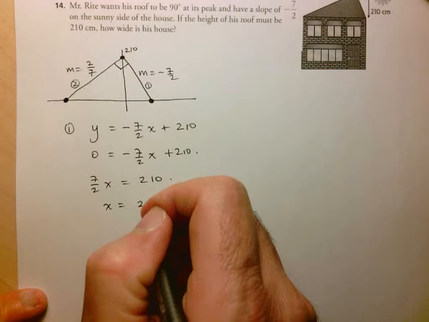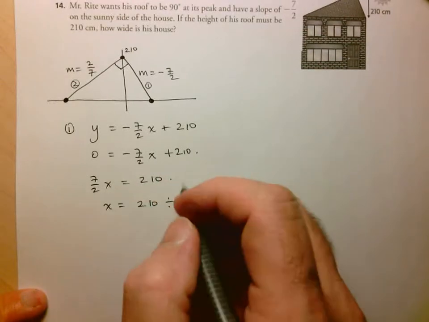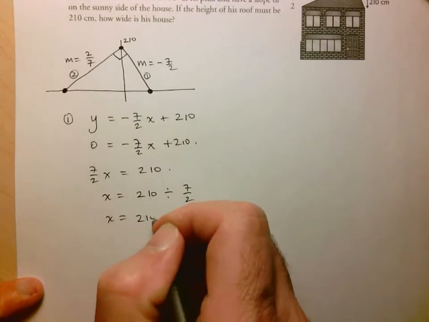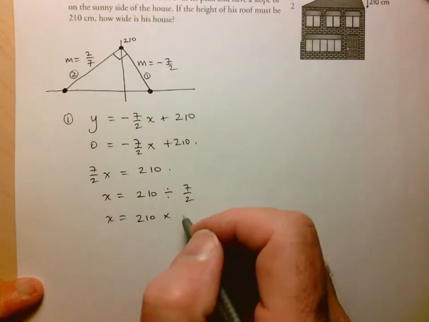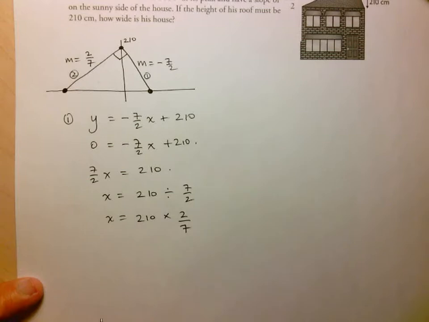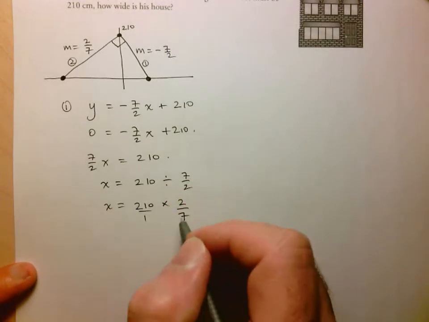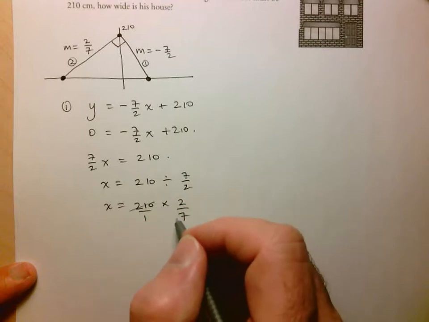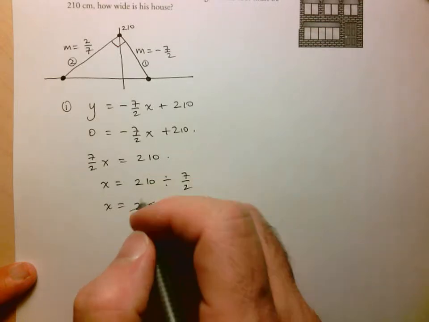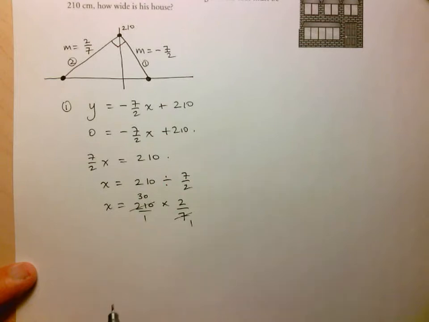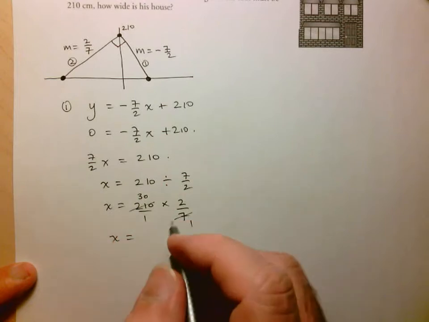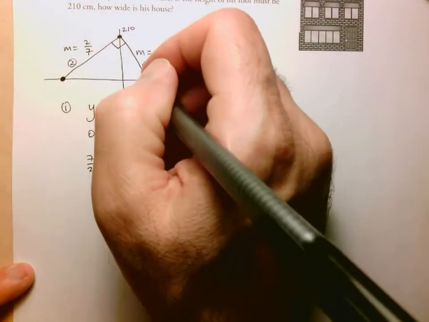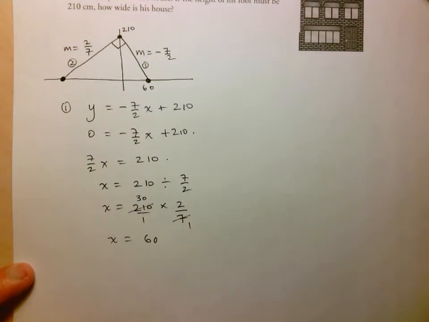So I have to do 210 divided by 7/2. But of course, dividing by a fraction is the same as multiplying by its reciprocal. So this is like 210/1 times 2/7. First I'm going to simplify before multiplying, and I see that 210/7 is the same as 30/1. So I'm left with x being 30 times 2, which is 60/1. So this x-intercept here is 60.